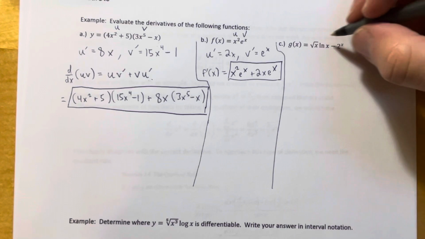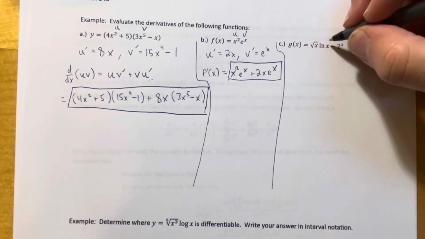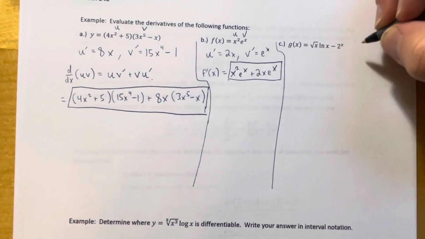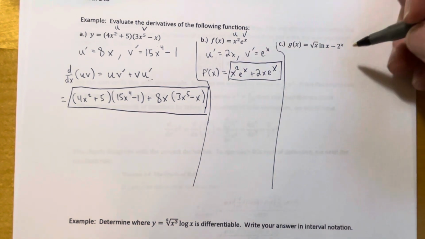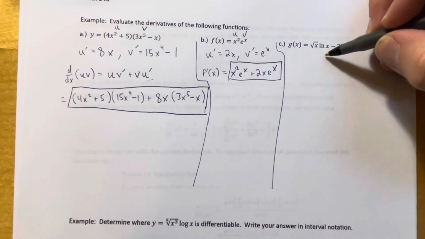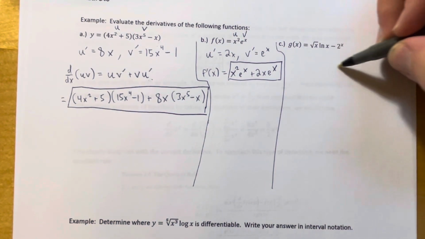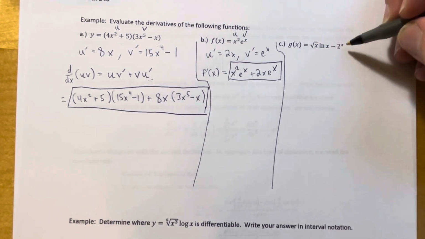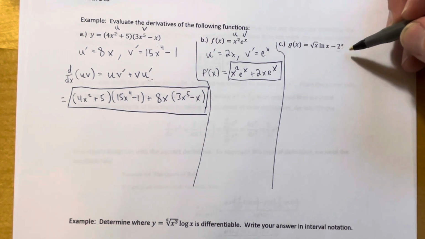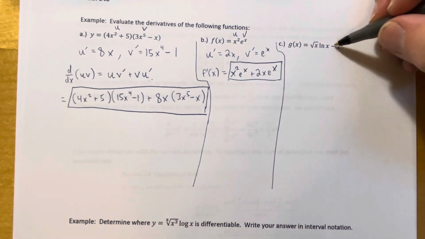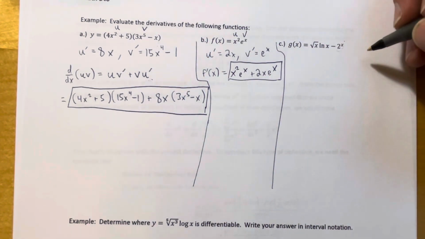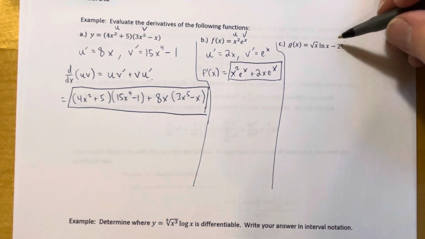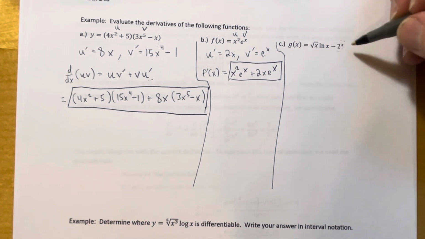Last problem. G of x equals the square root of x times the natural log of x minus 2 to the power of x. So this function has a product in it, but it's not that the whole thing is a product. I have a product of two functions here minus an exponential function over here. So if I first look at this as a difference of two functions, its derivative will be the difference of the derivatives of these two functions.